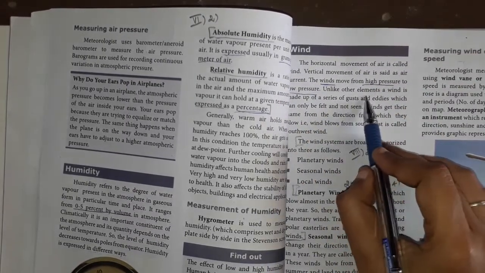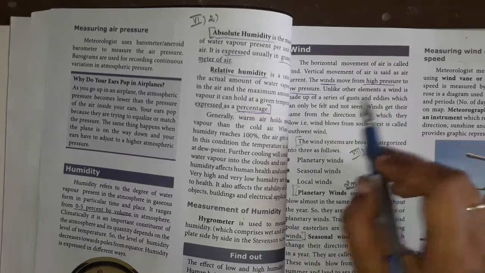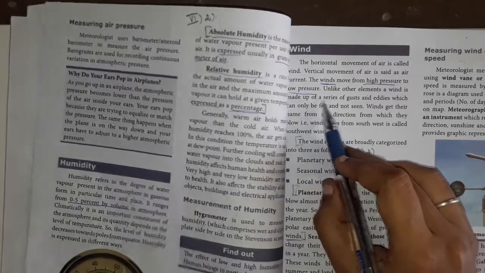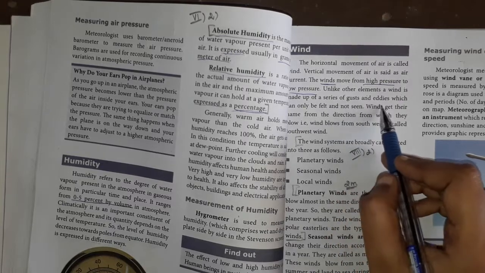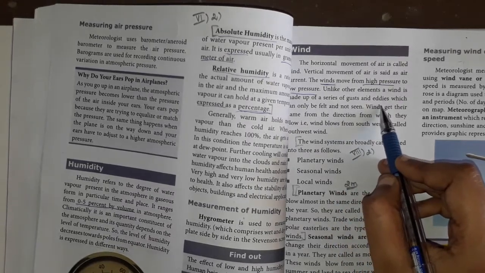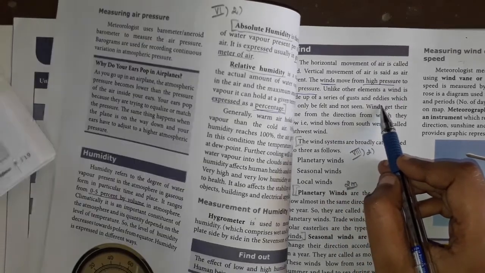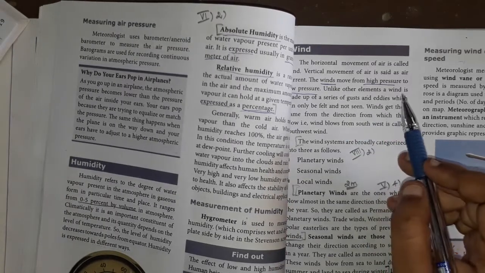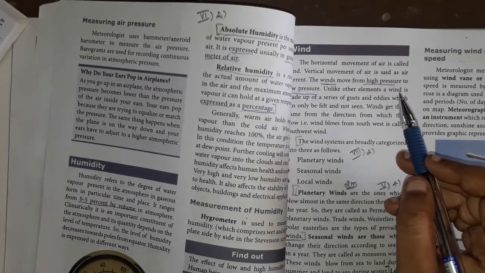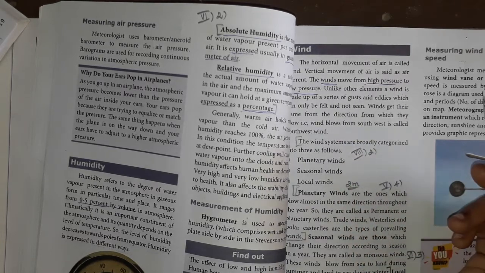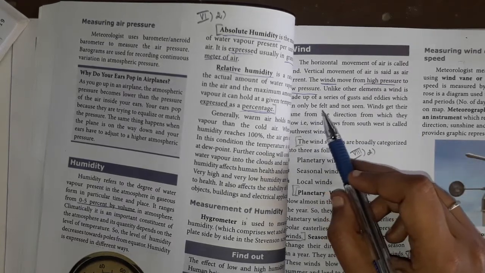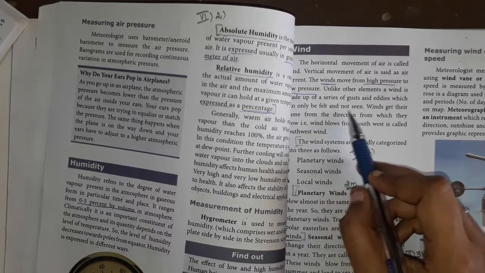Unlike other elements, wind is made up of a series of gusts and eddies, which can only be felt and not seen.